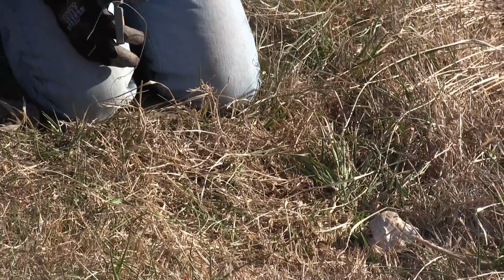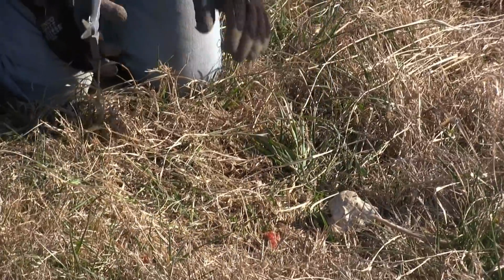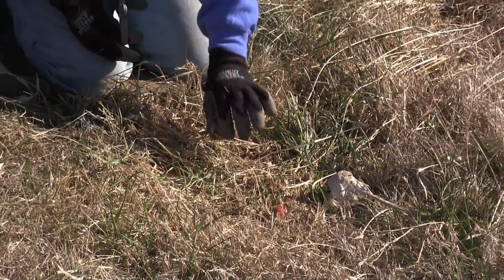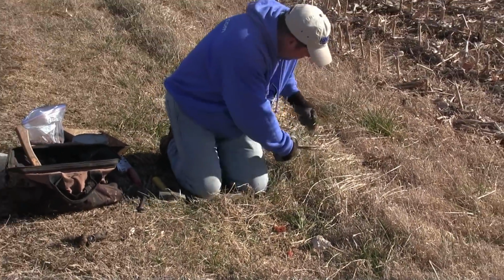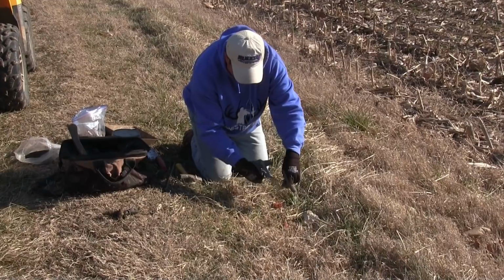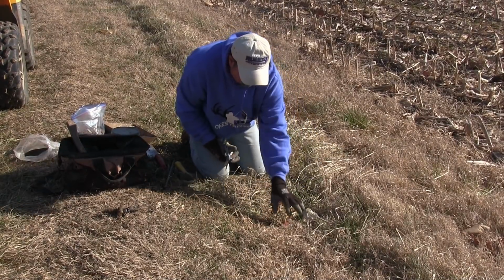Okay, this corn cob is already here naturally. I'm going to set it off here to the side. There's another corn cob right here. I'm going to set it right there. All that's doing is guiding that coyote.